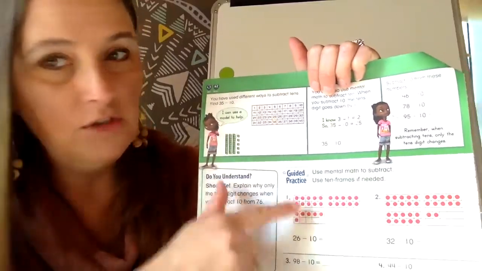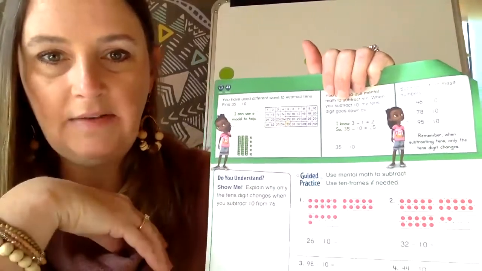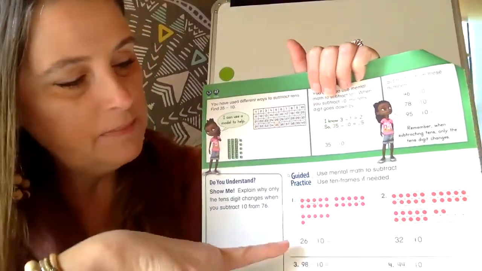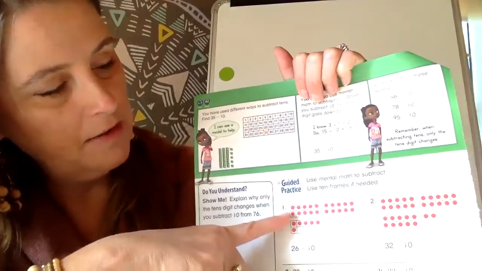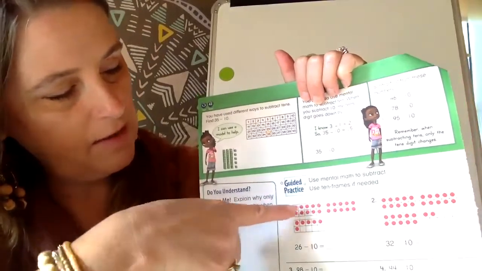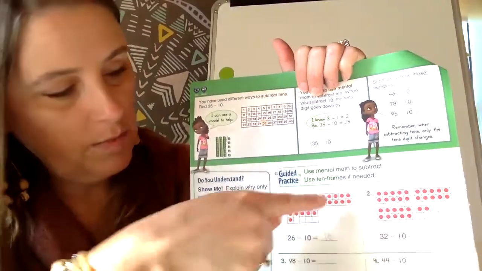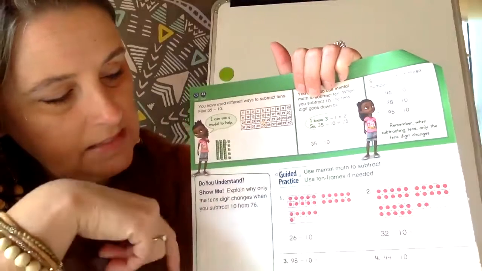Now you can just draw your 10 frames. Even if we were at school, I wouldn't have a class set of 10 frames. We would have to draw them on dry erase boards. So let's look at our model here. Okay, so the first one, we have a model that shows 10. Remember, if it's full, it's a 10, 10, 20, 21, 22, 23, 24, 25, 26, okay?